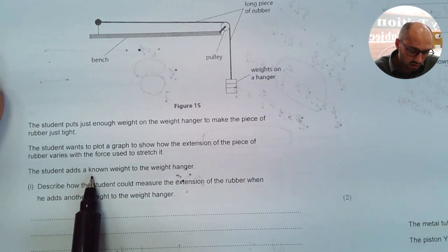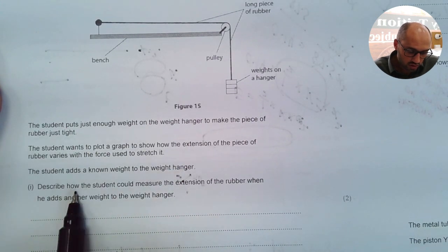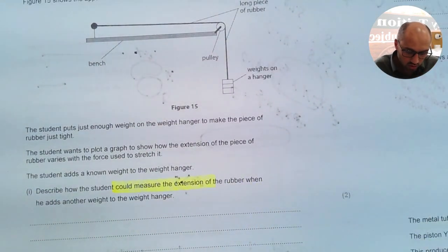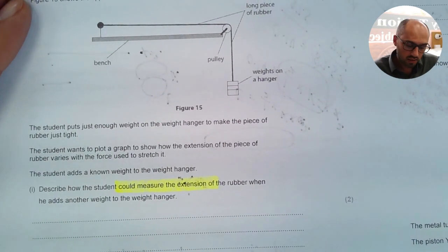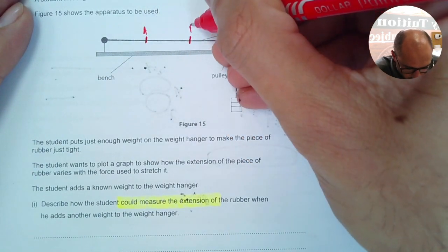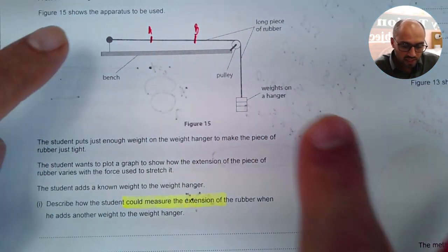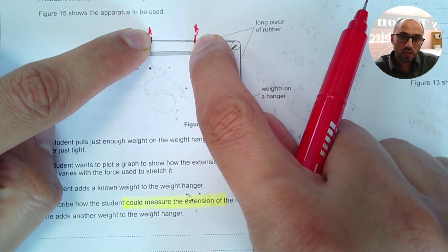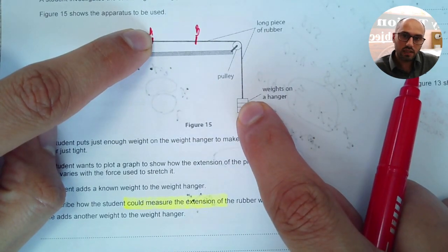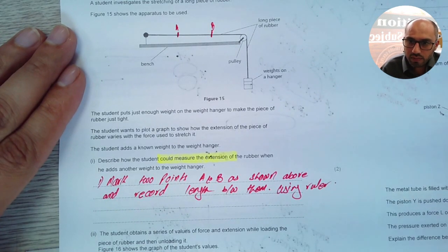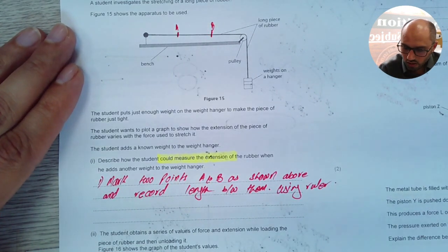Say the student adds a known weight to the weight hanger. Describe how the student could measure the extension. How could they measure the extension of the rubber when he adds another weight to the weight hanger? So we can say in this case, they can mark 2 locations, A and B. So you mark 2 points on the rubber, and then you will measure the length before putting the weight, and then you will measure the length again once you have placed more weight here, and then you will work out the difference. So I can say here, mark 2 points A and B as shown above, and record distance between them.